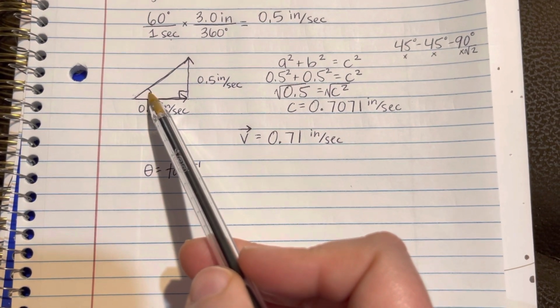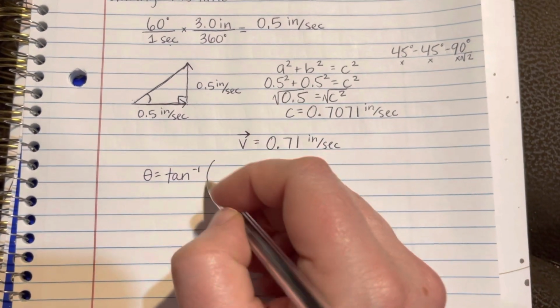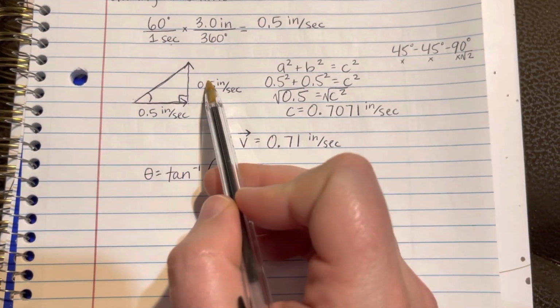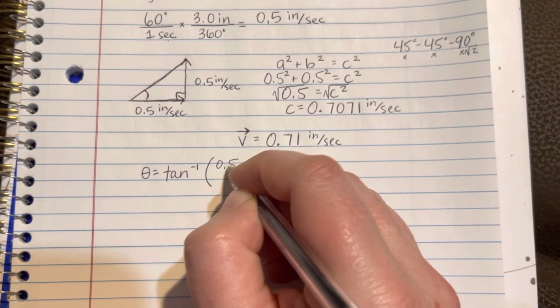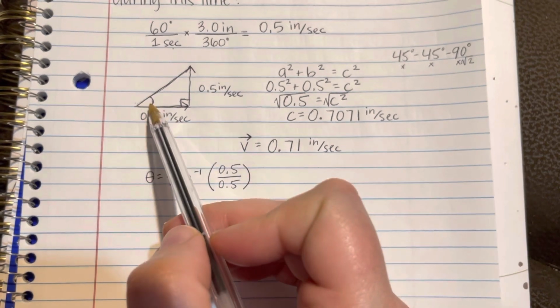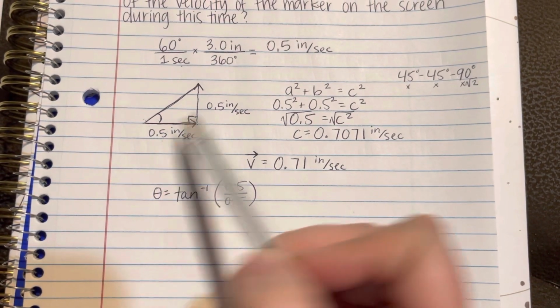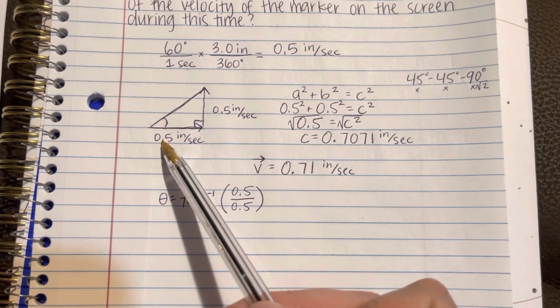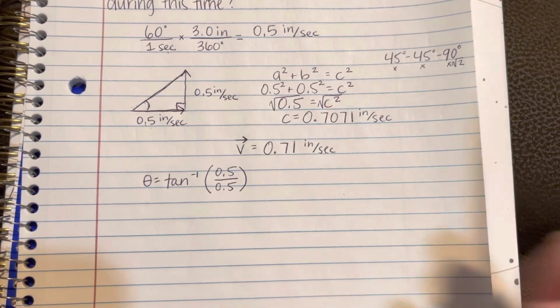That's what I'm trying to find. So I use these two to put in my fraction. Opposite over adjacent. Again, for this one, it doesn't matter where they go because they're the same number, but remember, for other instances, it will be opposite over adjacent. Adjacent meaning right next to it or touching, and opposite meaning on the opposite side of the triangle.